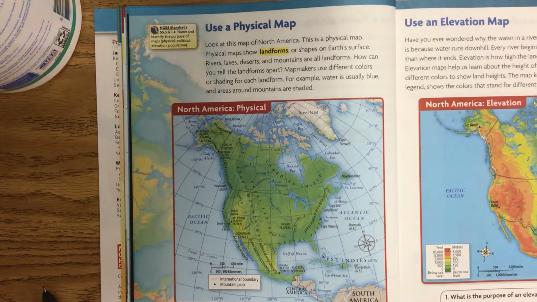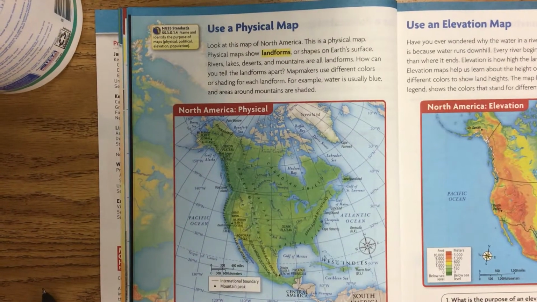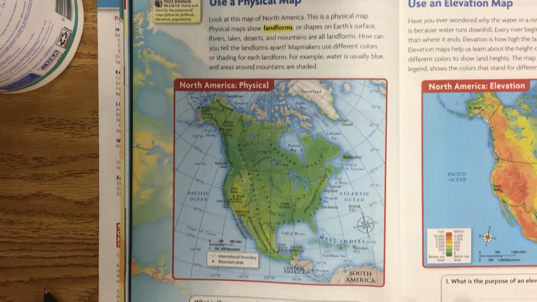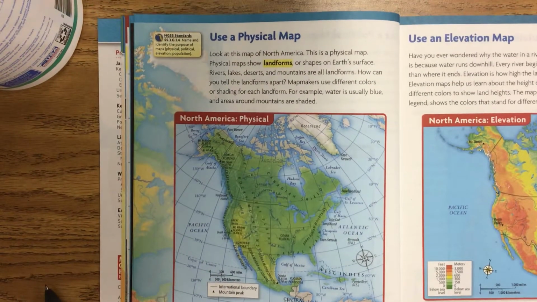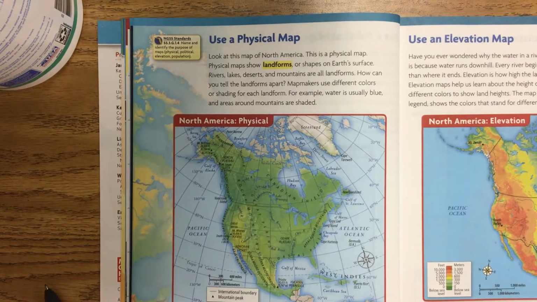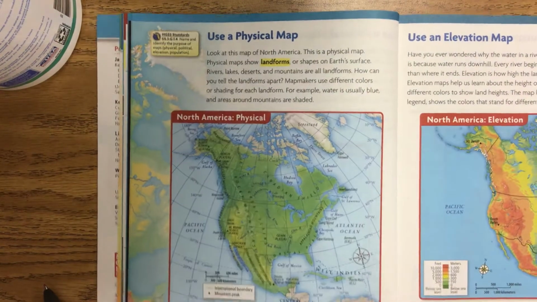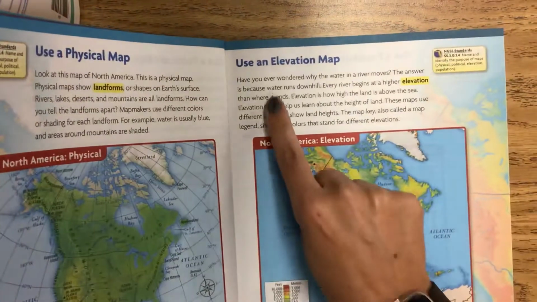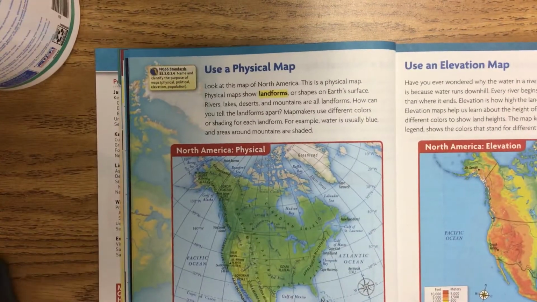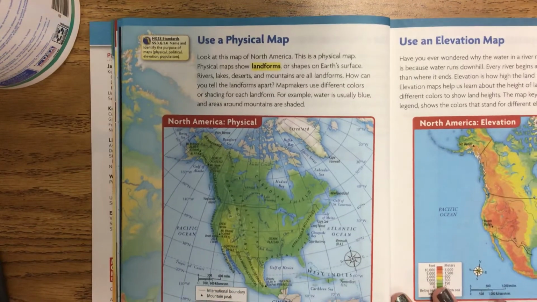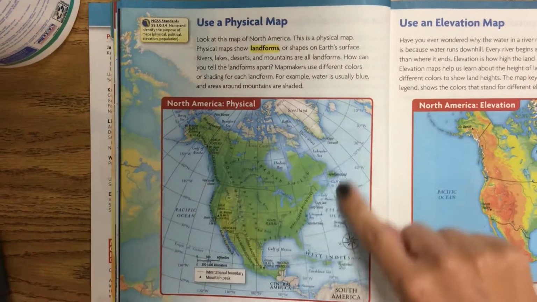Okay, boys and girls, today we are going to be looking at our social studies books at page 16 and page 17, and we are going to be learning about how to use a physical map and how to use an elevation map. So let's start with how to use a physical map. Look at this map of North America.